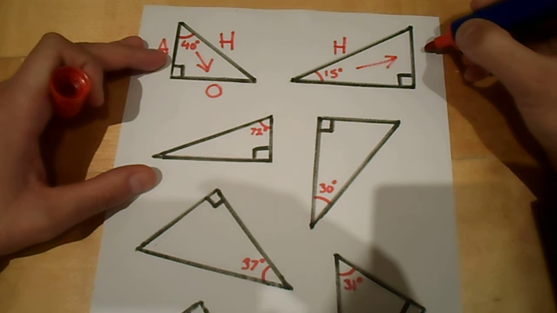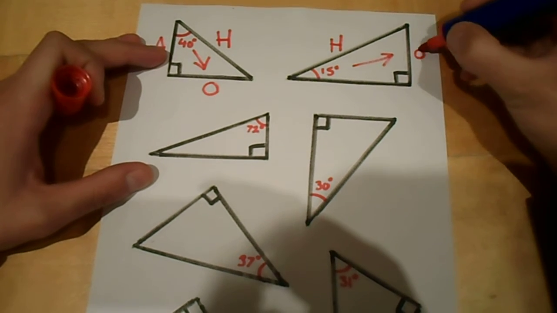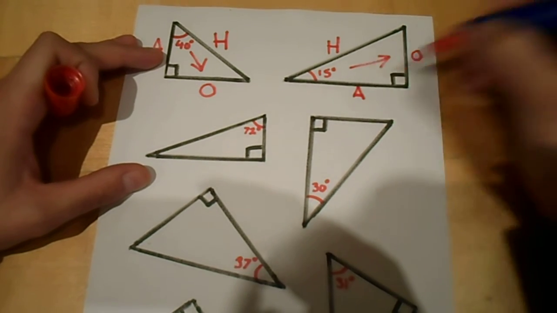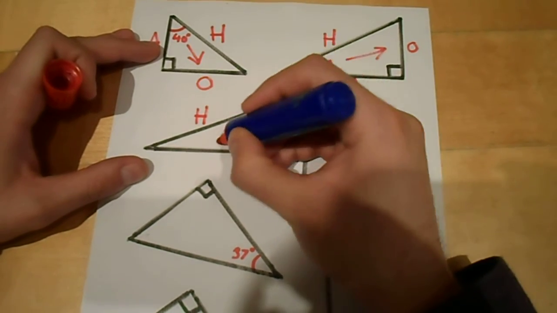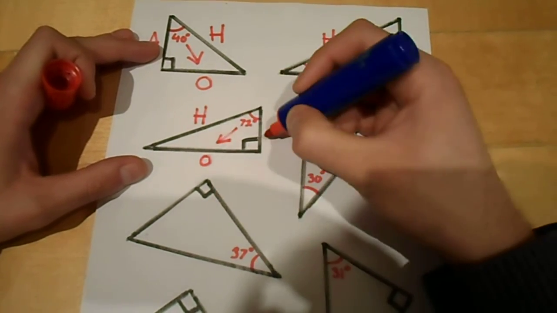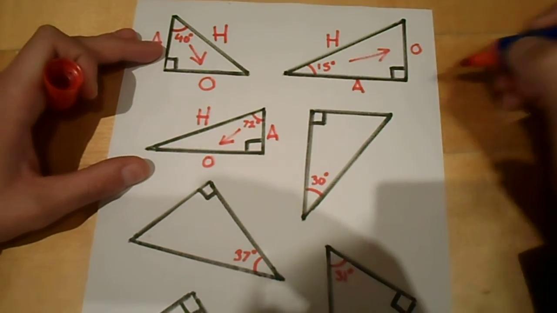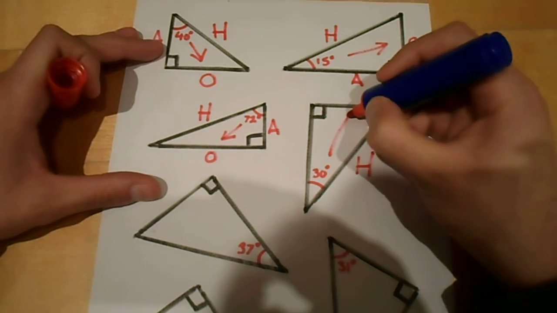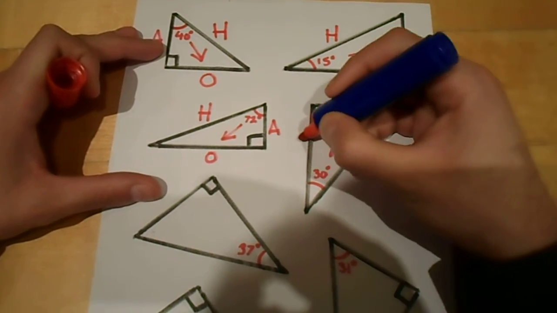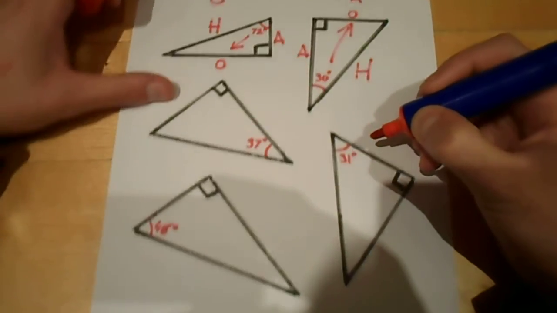The side across from my angle is the opposite, and so I'm left with the adjacent. Again, first one is always the hypotenuse, opposite the angle, adjacent, next to the angle, the one that's left over. Longest side, opposite, therefore I'm left with the adjacent.